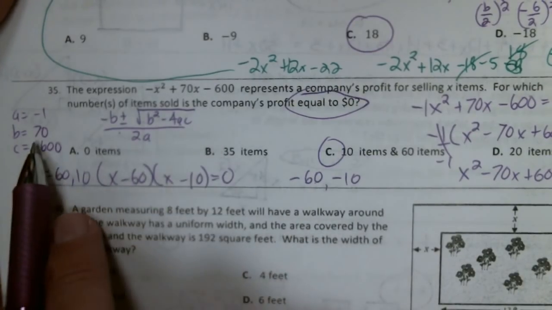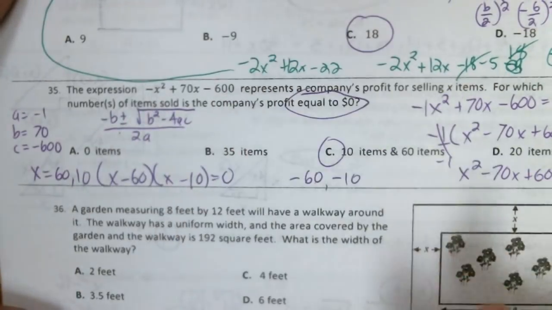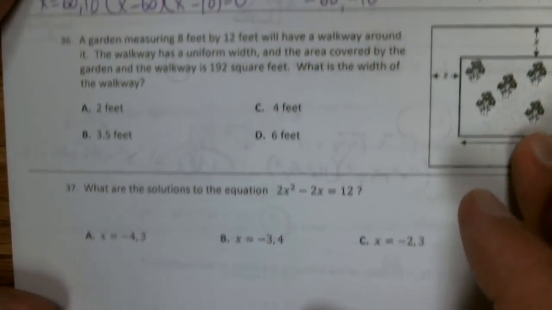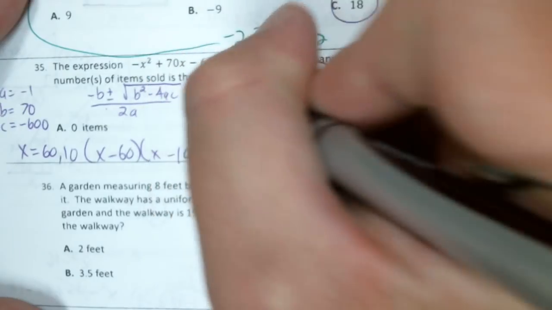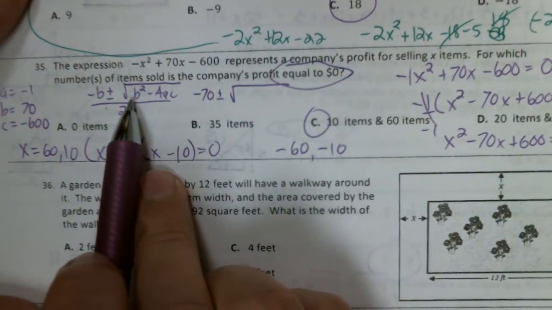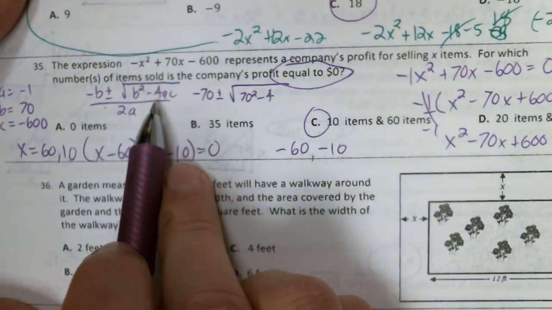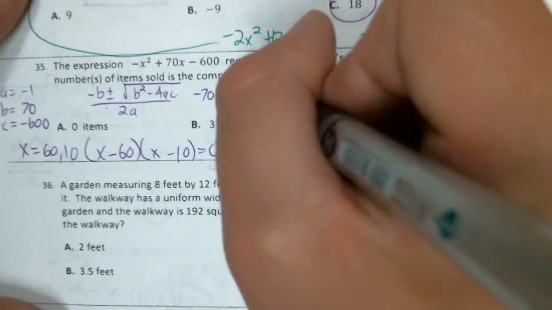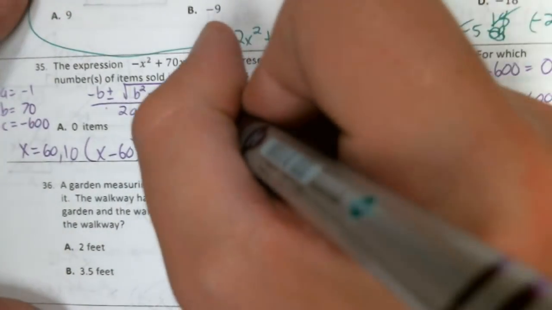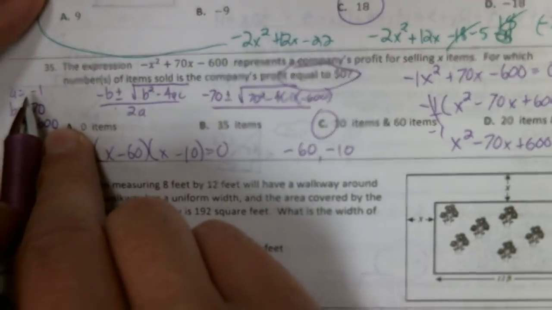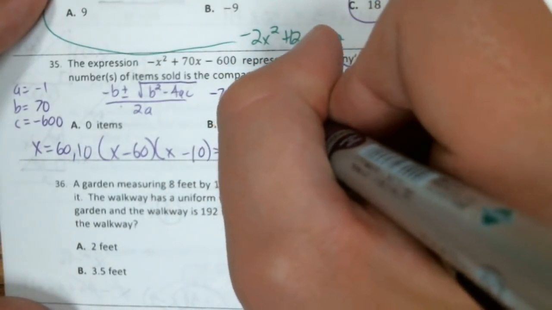So now it's just plug and chug. I'm going to plug in b. So it's going to be, I need some more room. Alright, so it's going to be -70 plus or minus the square root of b squared, so 70 squared, minus 4 times a, which is -1, times c, which is -600, all over 2 times a, 2 times -1.